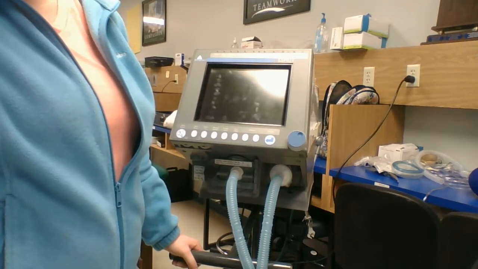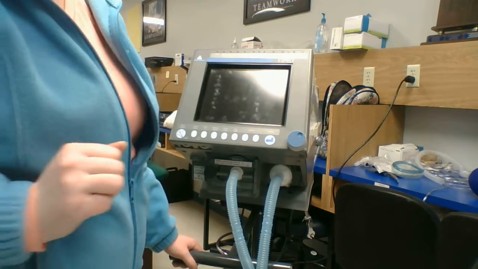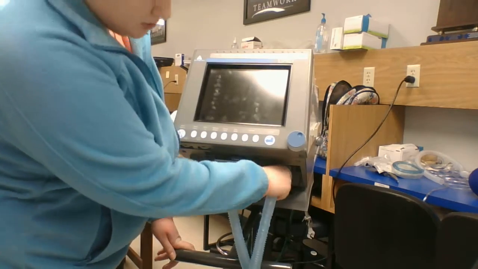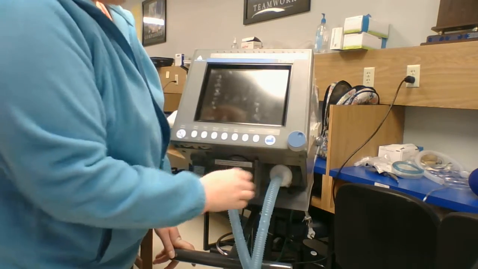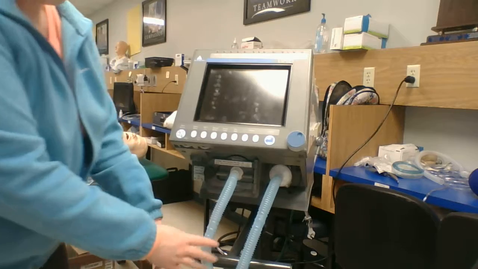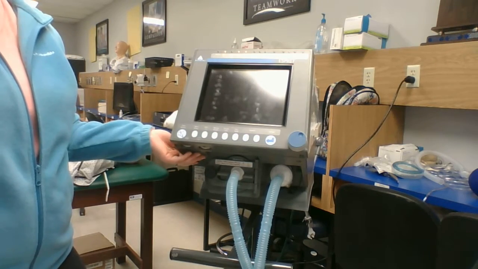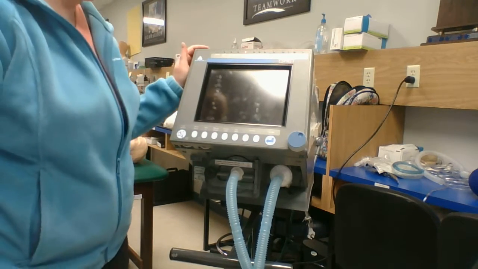Hey everybody, so I'm going to go for my ventilator. I already have it hooked up. This is my inspiratory limb and I have my filter on it. This is the expiratory limb. It's all hooked up to my patient. I'm going to turn it on.